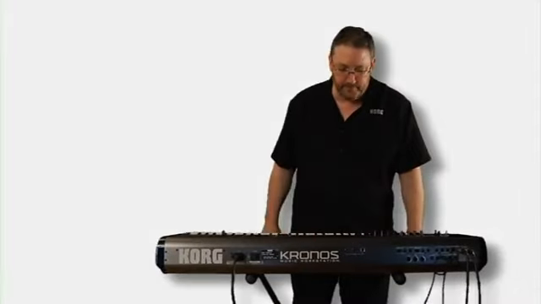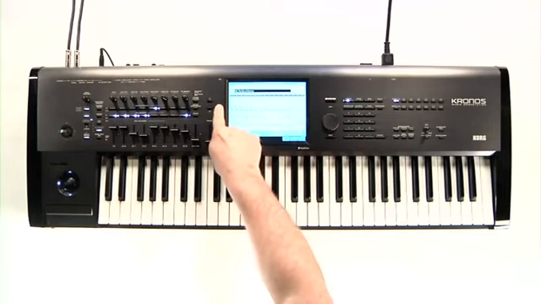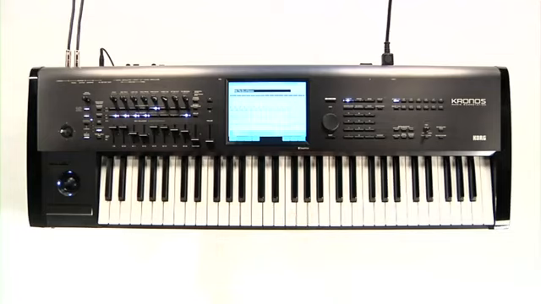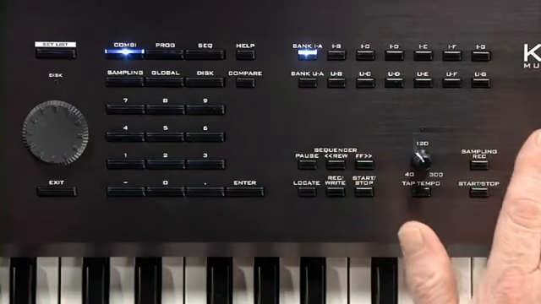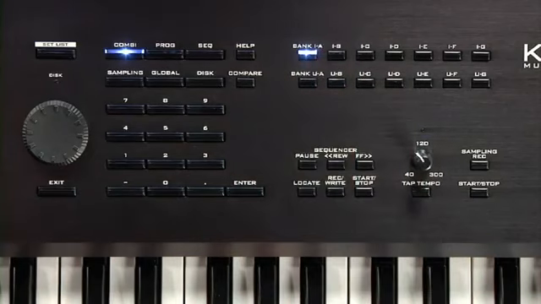Combinations, or combis as we sometimes call them, are selected the same way that you select programs, using the up-down buttons, the dial, the numeric keypad, or the screen. Each of the 14 banks can have 128 combis. From the factory, banks A, B, C, and most of D are filled with amazing contributions from Korg's master programmers.